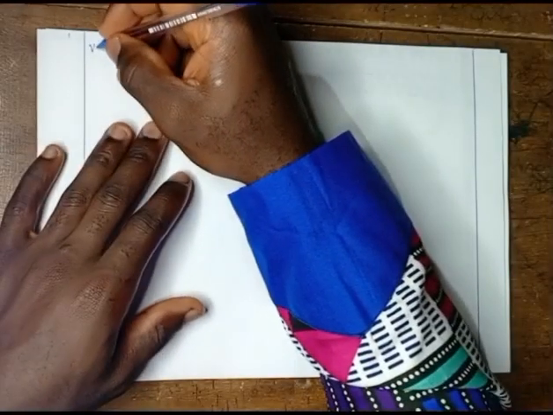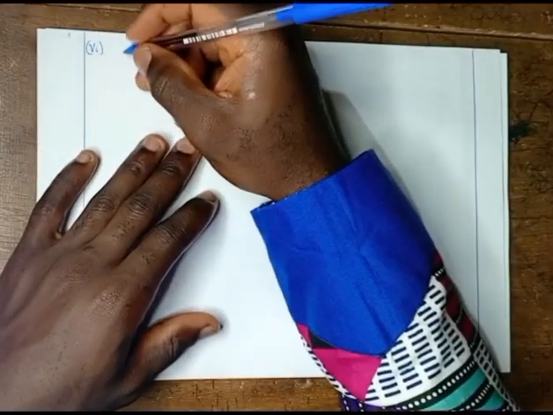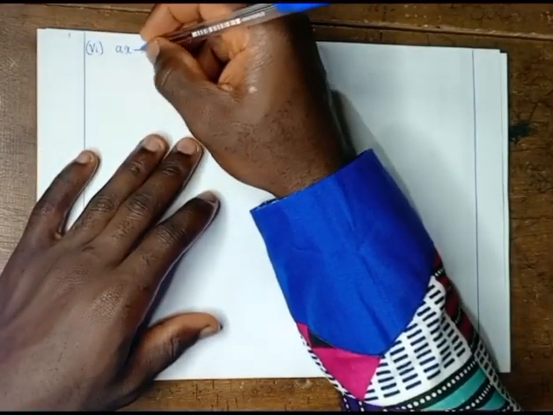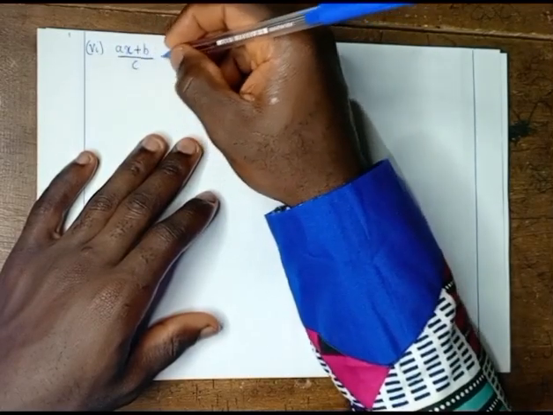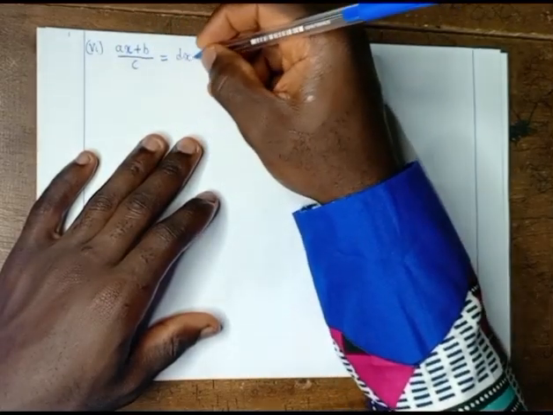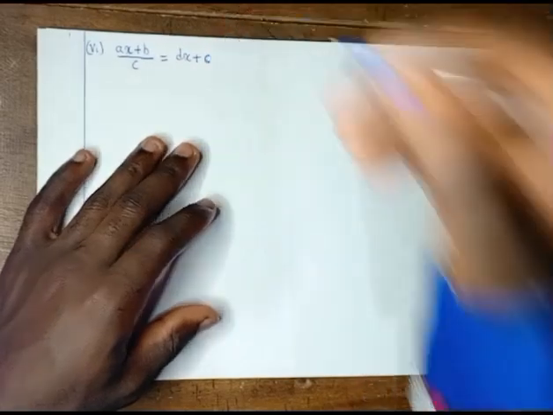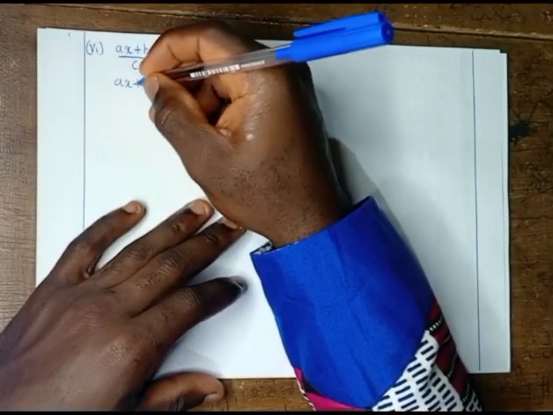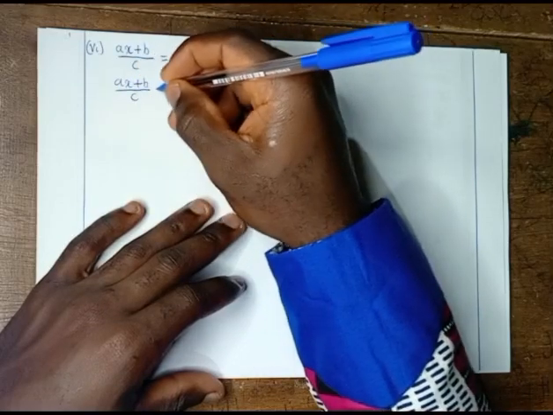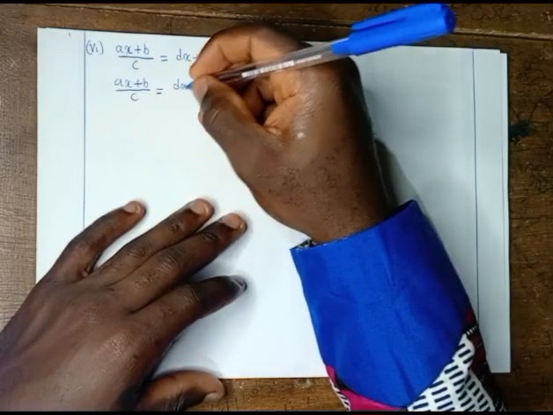For vi, we have the equation ax plus b on c is equal to dx plus c. First thing, we know ax plus b over c is equal to dx plus c.